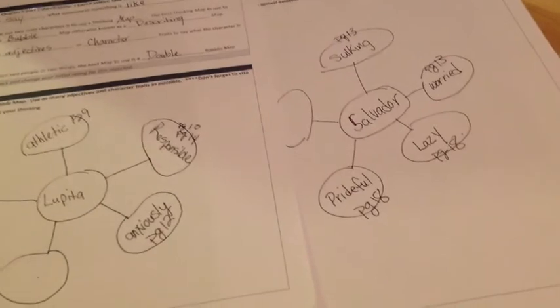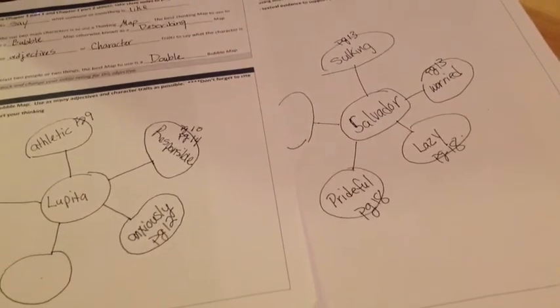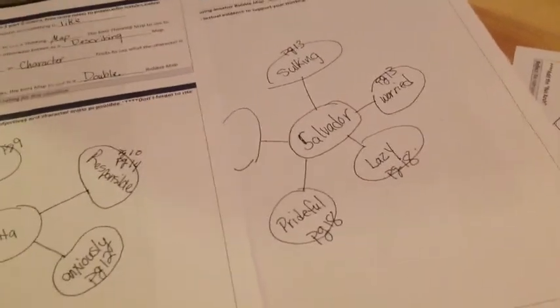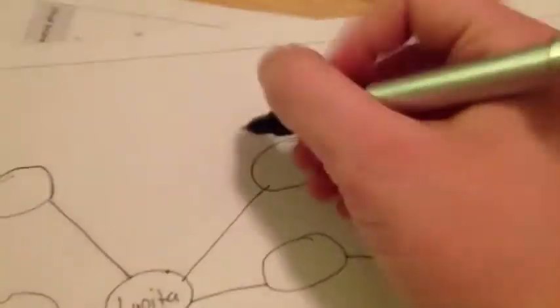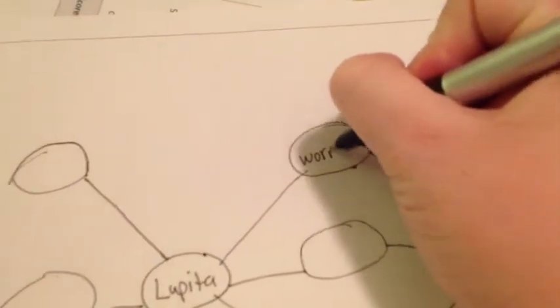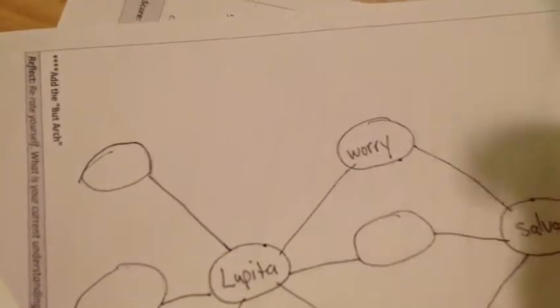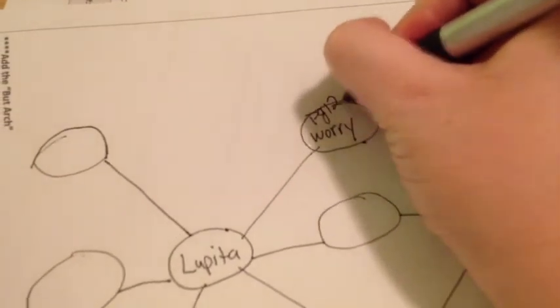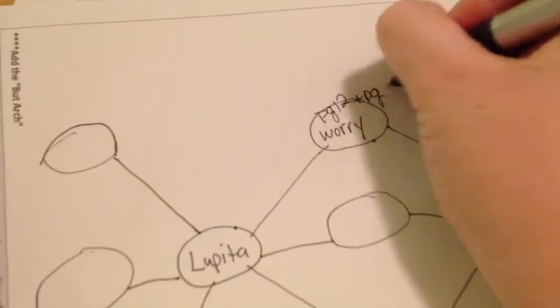So remember I said that the word anxiously means that she's worried, and I see that Salvador is also worried. So I'm going to put in the middle a similarity is that they both worry, right? They're both worried people. And that was on page 12 and page 13.